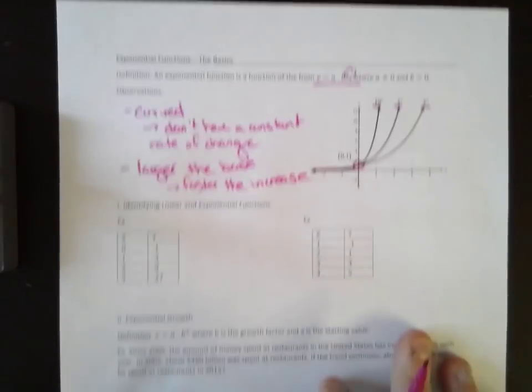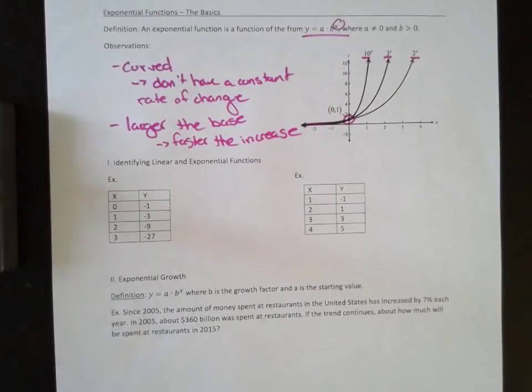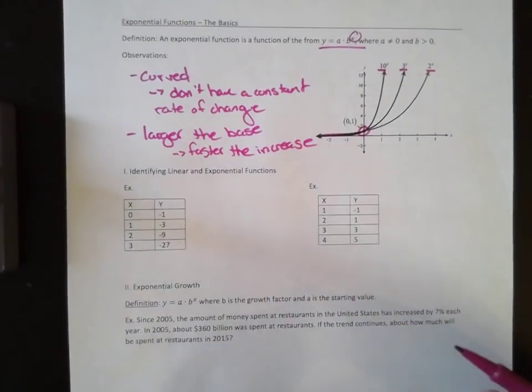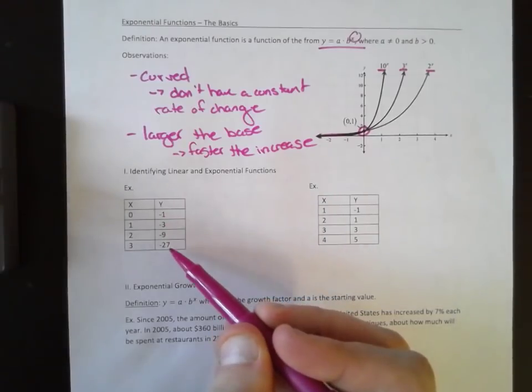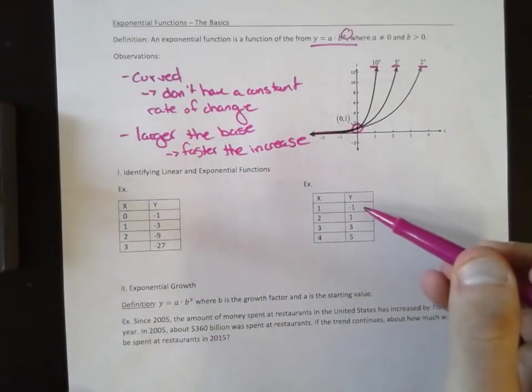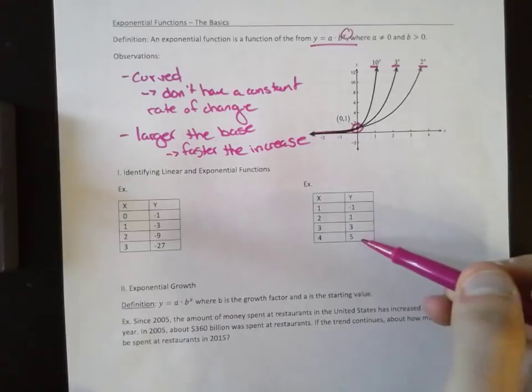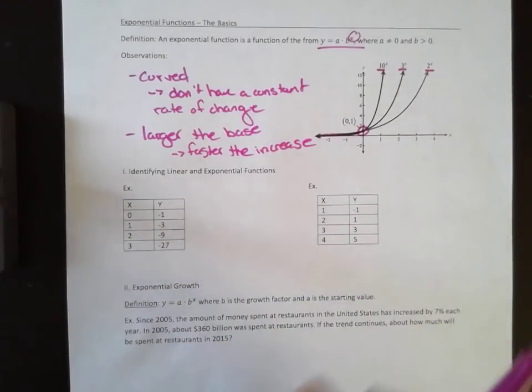Next. One of the big things you guys are going to have to understand between linear functions and exponential functions is telling the difference between the two on the EOC. So as I look at these two charts, I see one chart, -1, -3, -9, -27. I see the other chart, -1, 1, 3, 5. I want to figure out which one is an exponential and which one is a linear function.